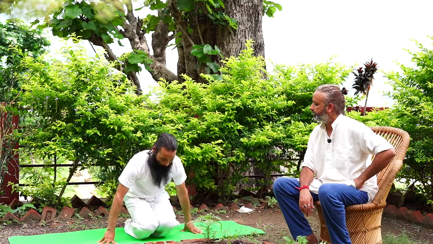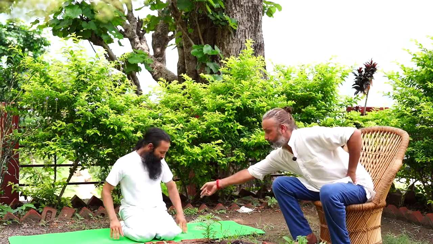And then going back into Vajrasana. Gently putting the weight of your body on your hands and crossing the legs. Bringing the heels outside so that you can see the hip joint is in an internally rotated position.